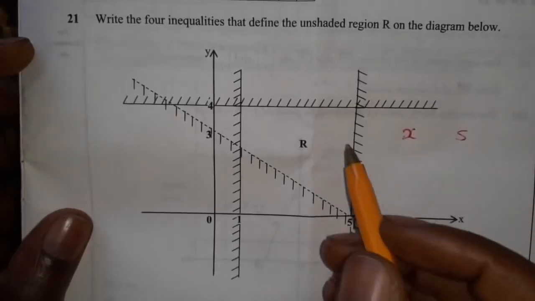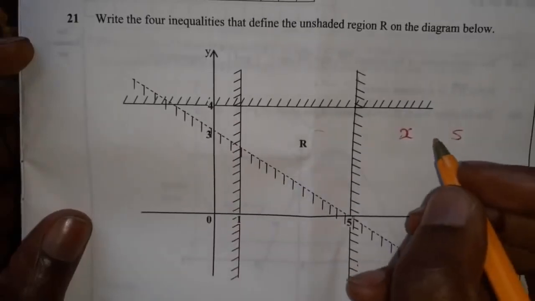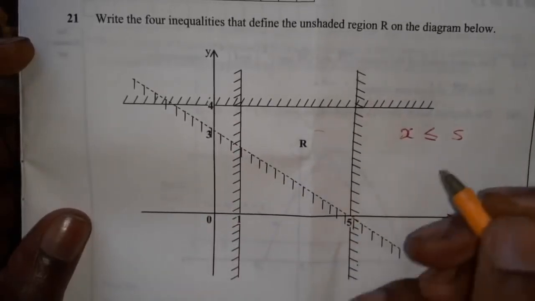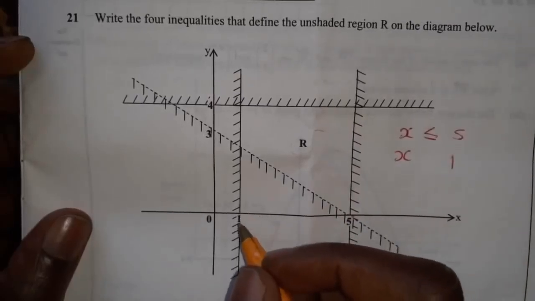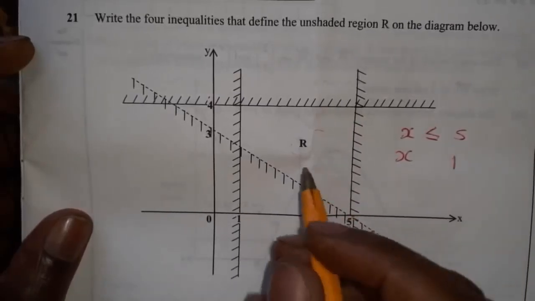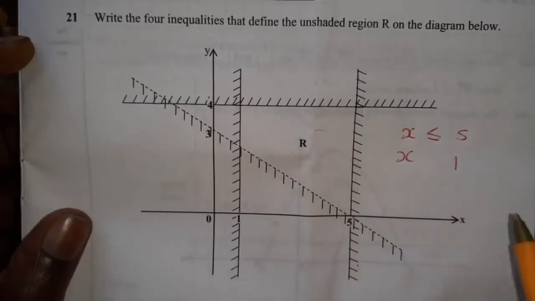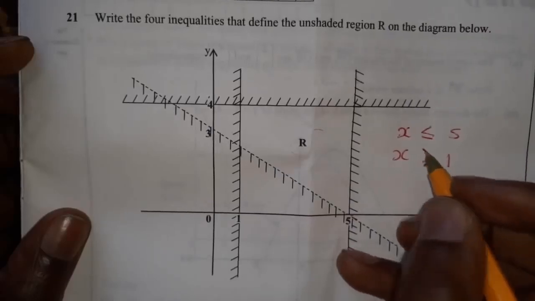Now, we want this region. This is the true region. So this region is less. So it's less or equal to, because the line is solid. Second one is this one. It passes through 1. And the region R is on the right side here, which is greater. So it means greater or equal to.